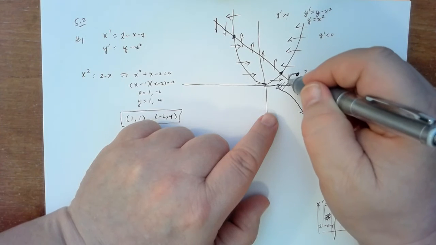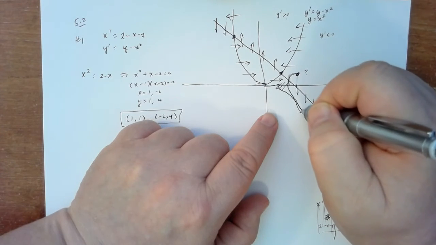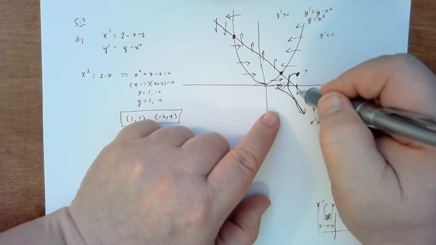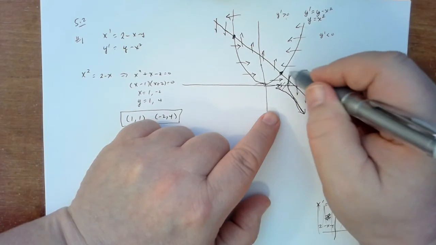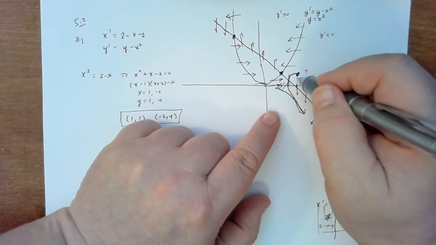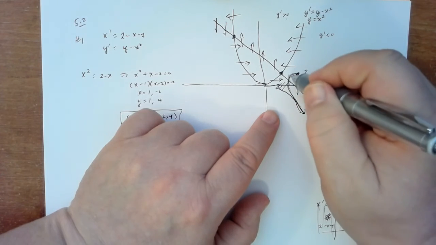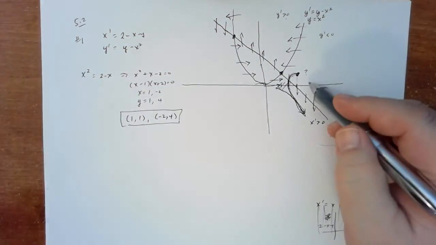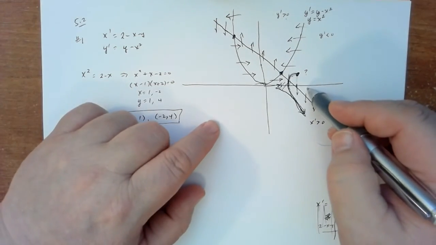So I might be going something like that, unless I get caught in this somehow. I don't think I'm going to get caught in the equilibrium, because it looks like I am going to be forced down and to the right there. And so this is just a guess, but it looks like that's what's happening.